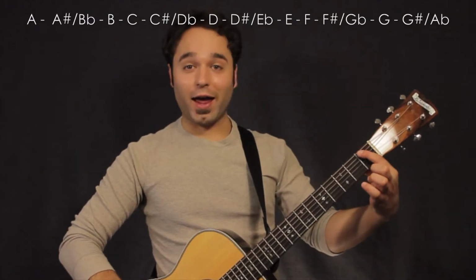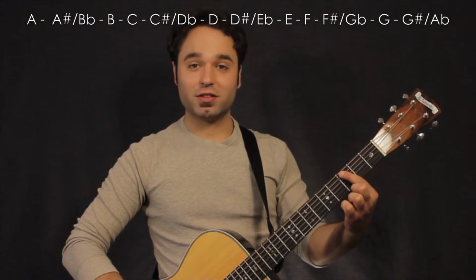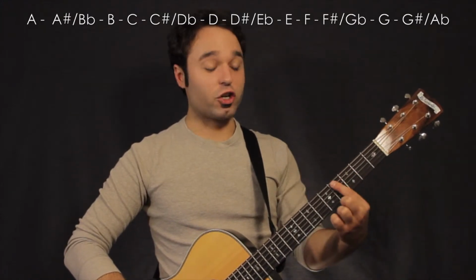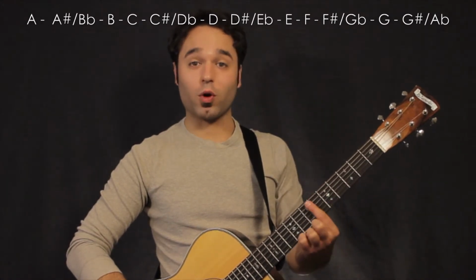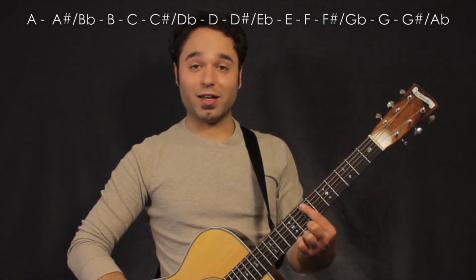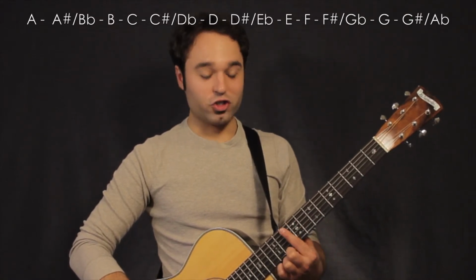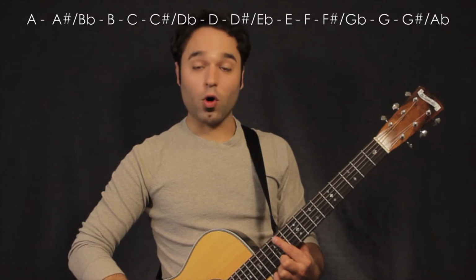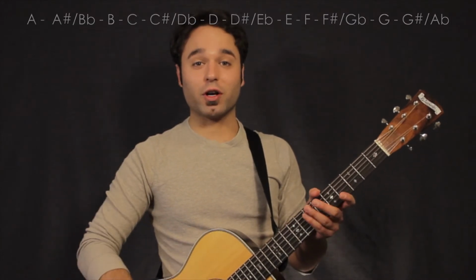So in full, what we have is A sharp or B flat, B, C, C sharp or D flat, D, D sharp or E flat, E, F, F sharp or G flat, G, G sharp or A flat, and then back to A where everything repeats. Now each string starts out on a different note, so that means each fret is a different note depending on where you are.